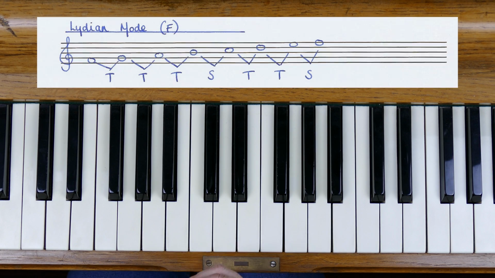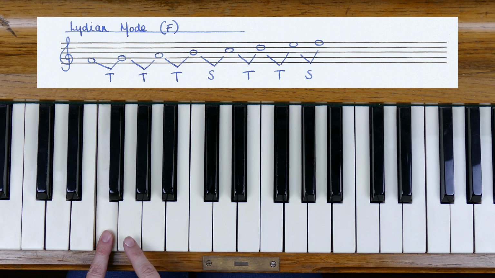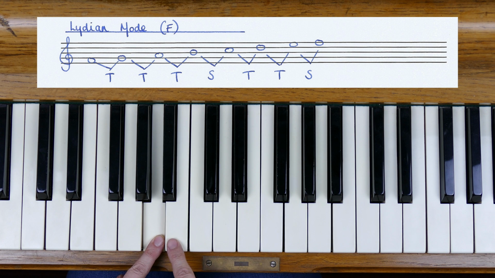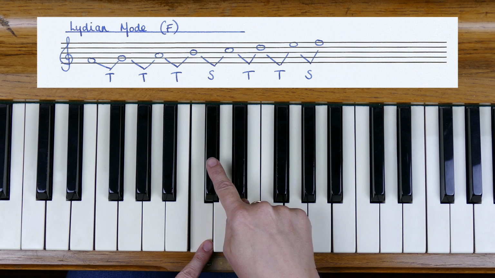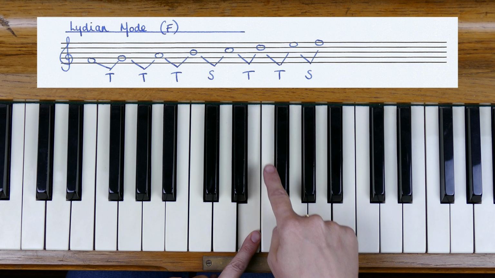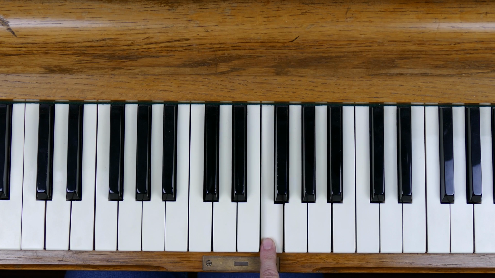The Lydian mode is from F to F. So let's start on F. We want tone, tone, tone, semitone, tone, tone, semitone. Here goes. So we want tone, tone, tone, semitone, right next door note. Now we want 2 tones, semitone, and that's the Lydian mode.